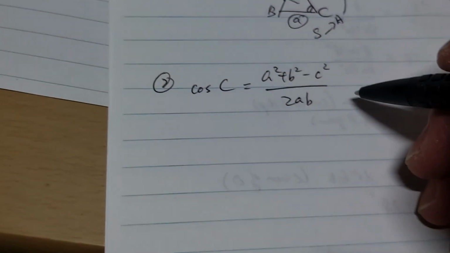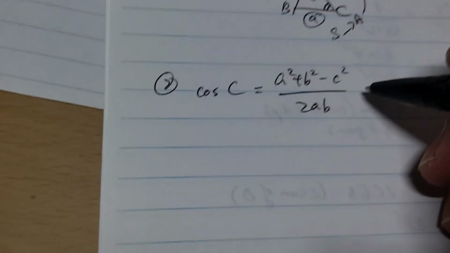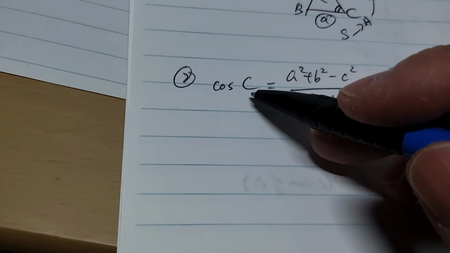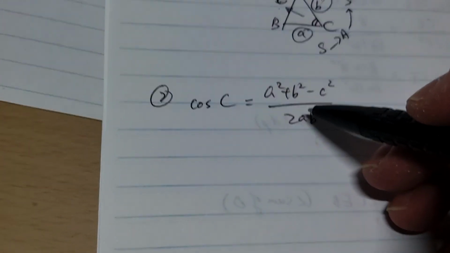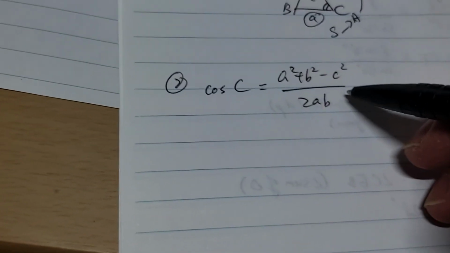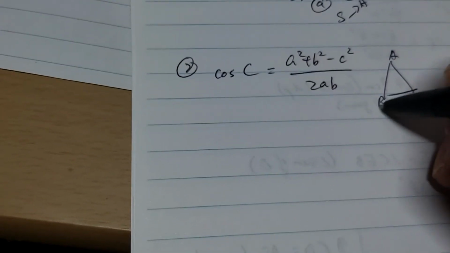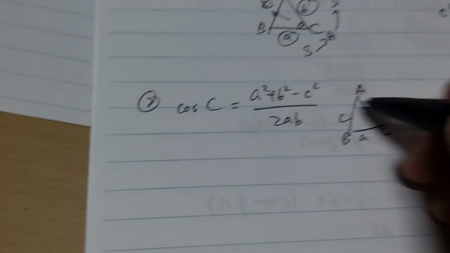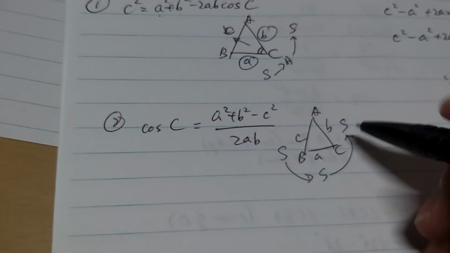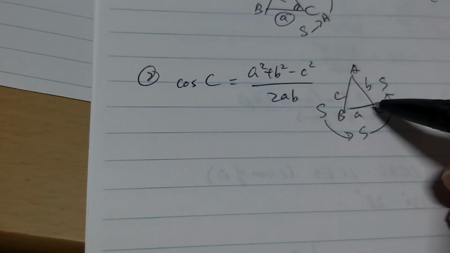So how about the second formula? Cosine c equals a squared plus b squared minus c squared over 2ab. So on the left hand side, we can find angle c. We want to calculate the angle c. So we need to have these three lengths on the right hand side. That is a, b, c. So that means in a triangle ABC, we need to have all the sides, which means SSS. So if we have all the sides of a triangle, we can find any angle.